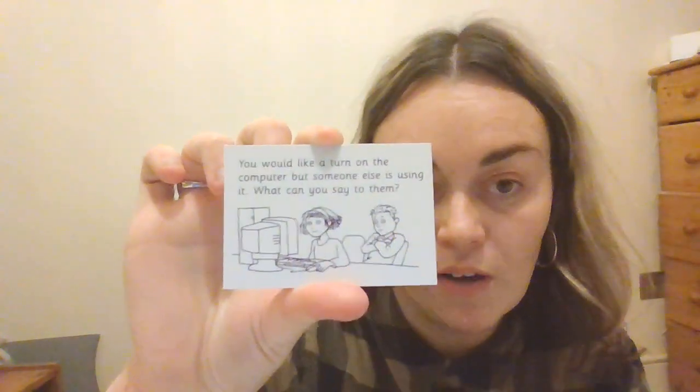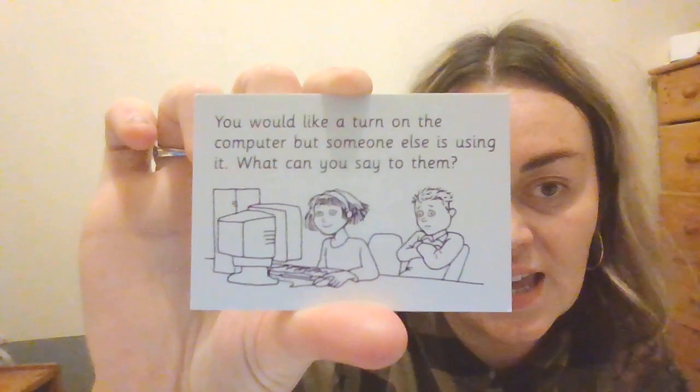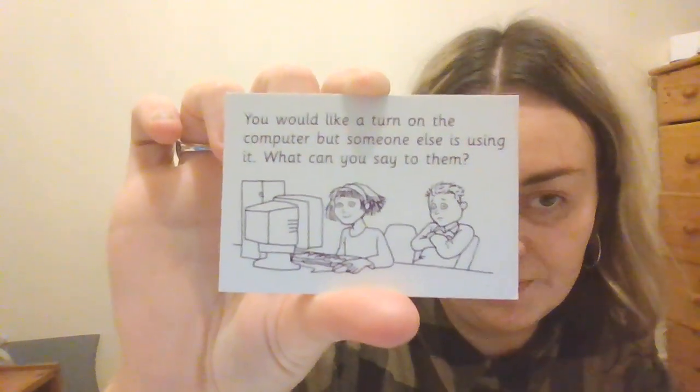You would like a turn on the computer, but someone else is using it. What can you say to them? So, you would like a turn on the computer, but someone else is using it. What can you say to them? You would like to go on the computer, but someone else is using it. Someone is on the computer that you would like to use. What can you say to them?